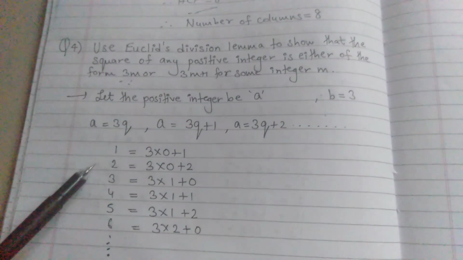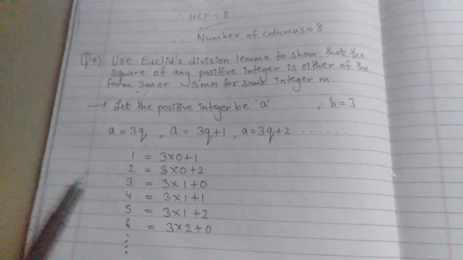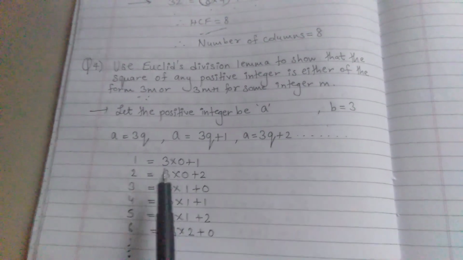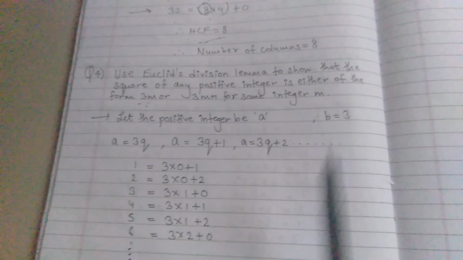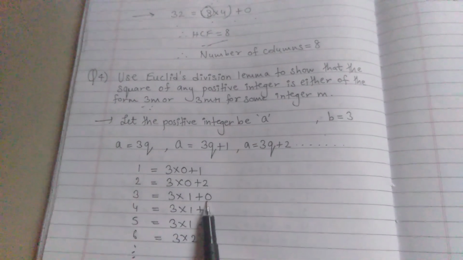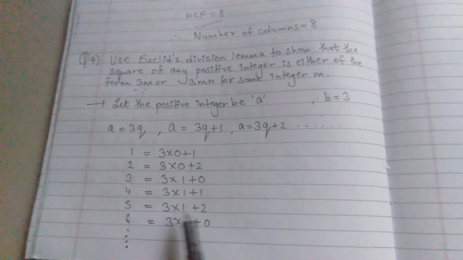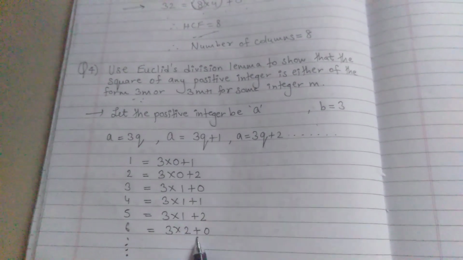So now let us write all the positive integers 1, 2, 3, 4, 5, 6, and we can represent it in the form of 3 into 0 plus 1, 3 into 0 plus 2, as value of b is 3. So 3 is equals to 3 into 1 plus 0, 4 is equals to 3 into 1 plus 1, 5 is equals to 3 into 1 plus 2, and 6 as 3 into 2 plus 0.